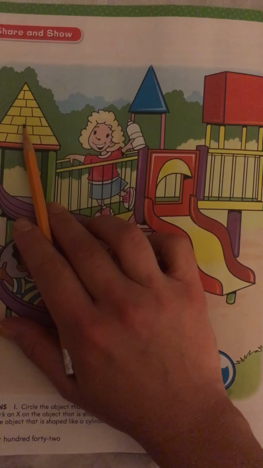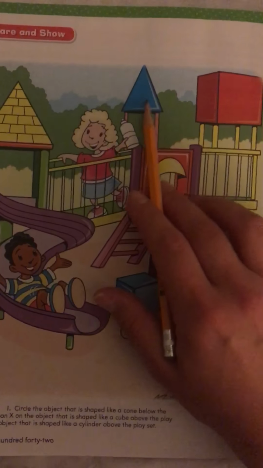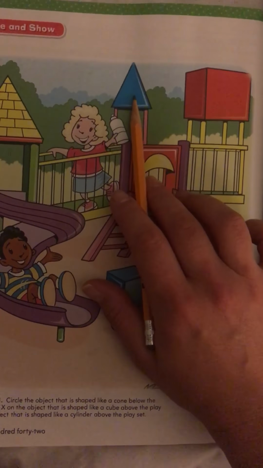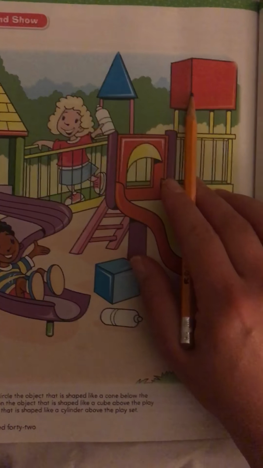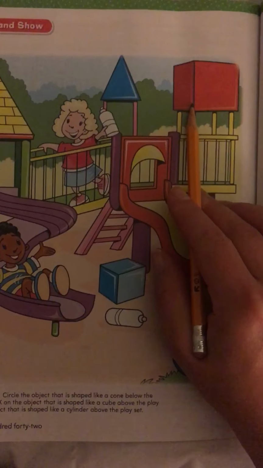Now it says, mark an X on the object that is shaped like a cube above the place set. So we're going to look above the place set, and we're going to mark an X on what is a cube. This is a cone because it's a solid shape. This is a cone because it's a solid shape. And here we have a cube. And so it said mark an X on the object that is shaped like a cube above the place set. So we're going to go ahead and put an X on that one.